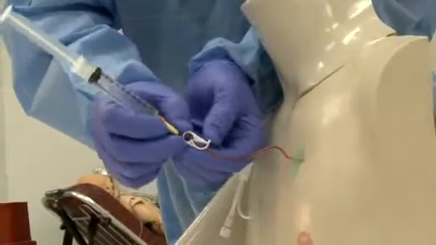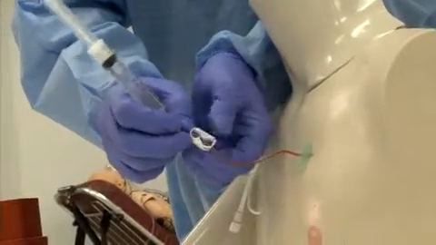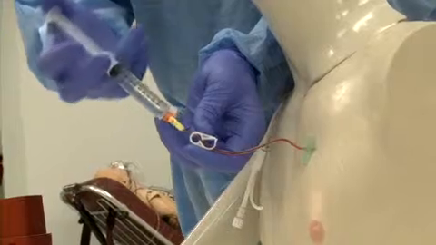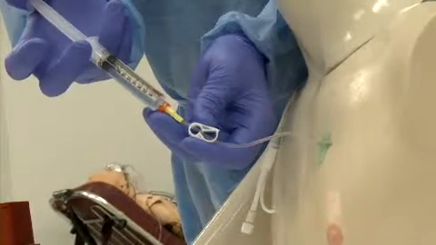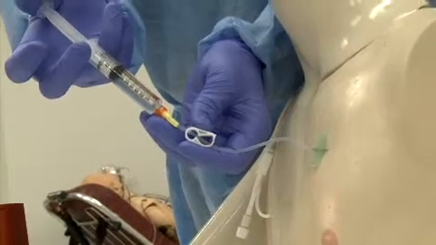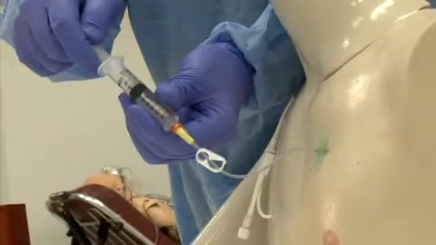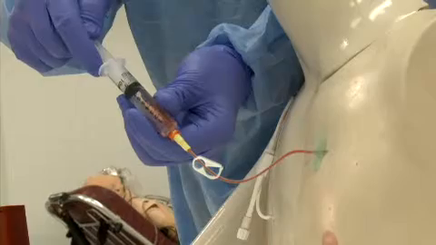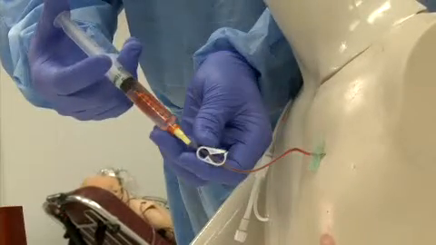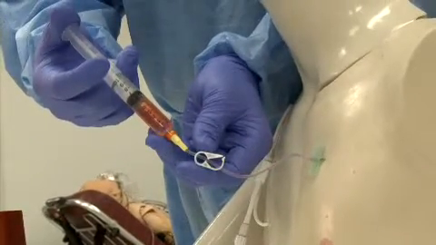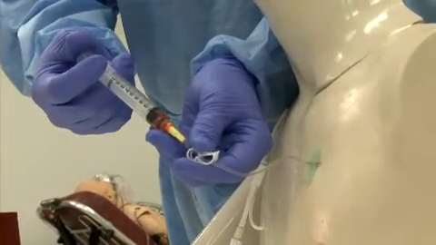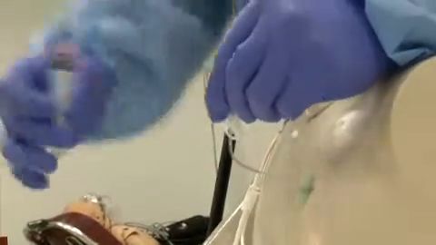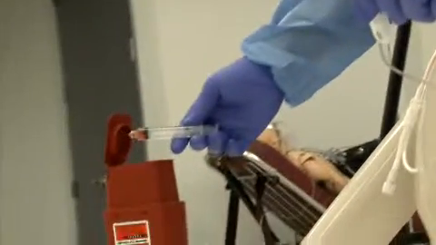Open the clamp and infuse a couple of cc's of saline. Withdraw to ensure the line is patent, and then continue to infuse the saline, leaving 2 cc's in the syringe and closing the clamp before releasing the plunger. Remove the syringe and discard safely in a biohazard container.